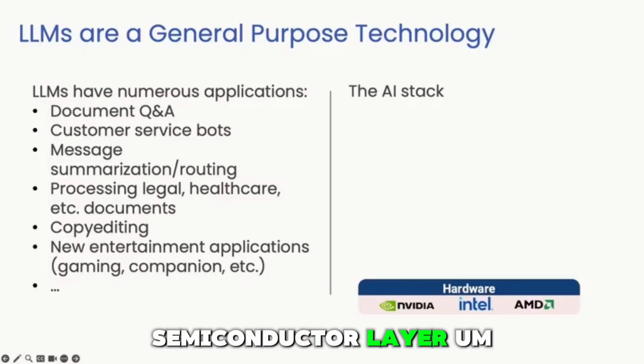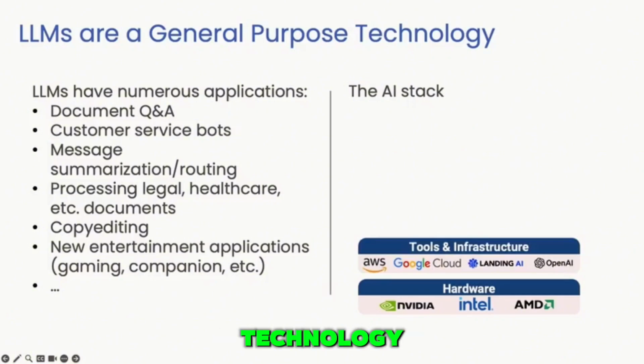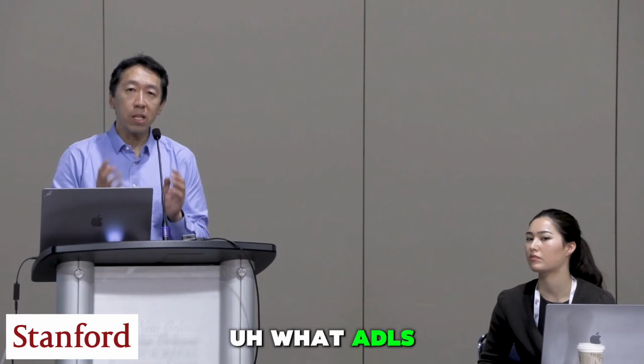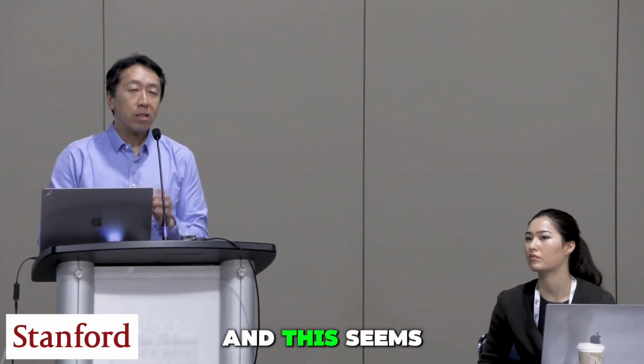This is what I think of as the AI stack. At the lowest level is maybe the hardware or semiconductor layer. Very capital intensive, very concentrated, but clearly certainly some businesses doing really well. And then with every wave of technology, what I've seen is that a lot of the attention is focused on the tools and infrastructure layer. So a lot of attention on what OpenAI is doing, what Google's doing, what AWS, Azure, and so on are doing. And this seems to happen with every technology layer.